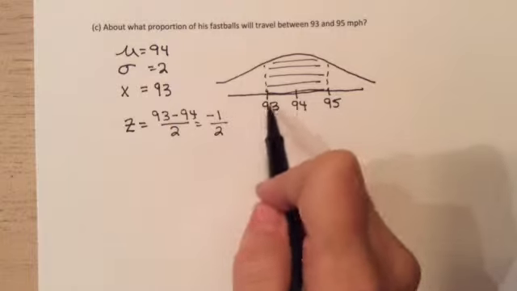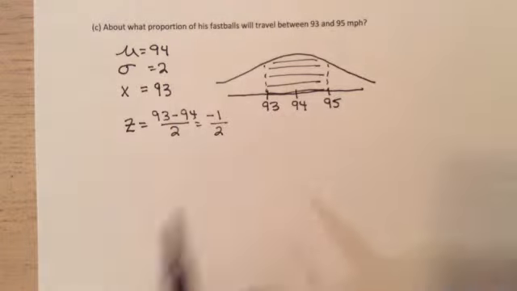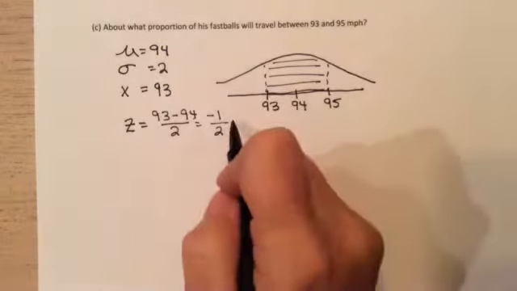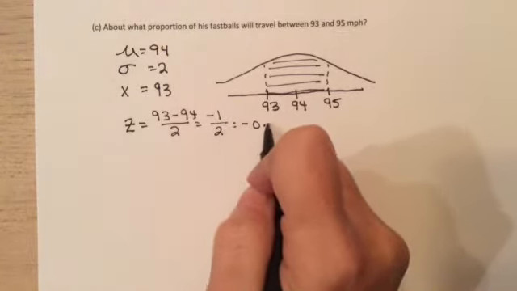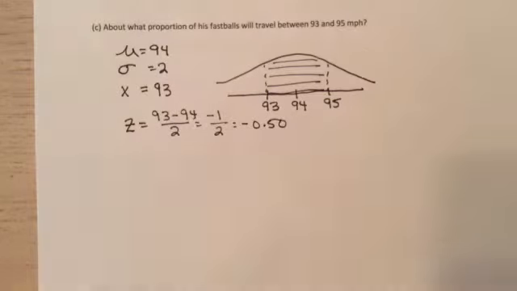We expected that because the 93 was smaller than the average. And negative 1/2 is negative 0.50. If you're not sure about that, you can always just use your calculator to figure that value out.